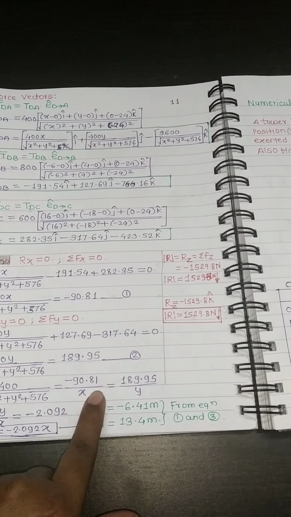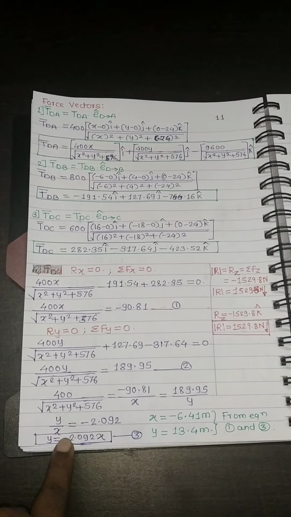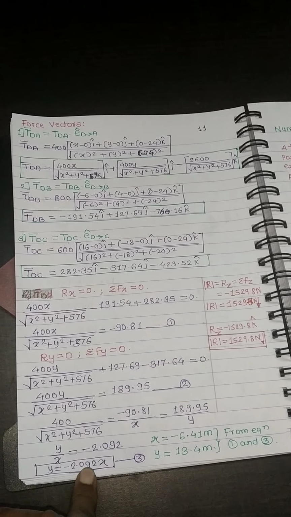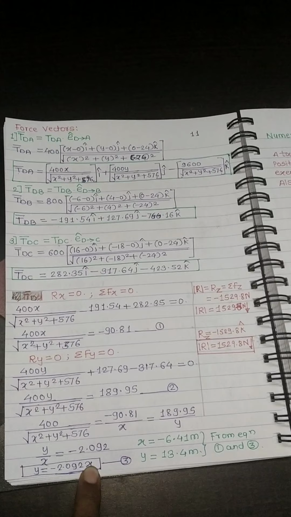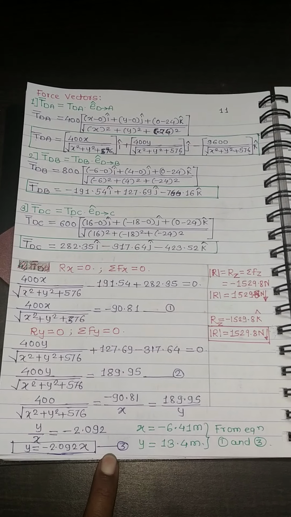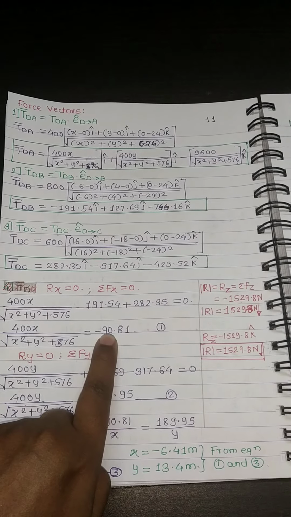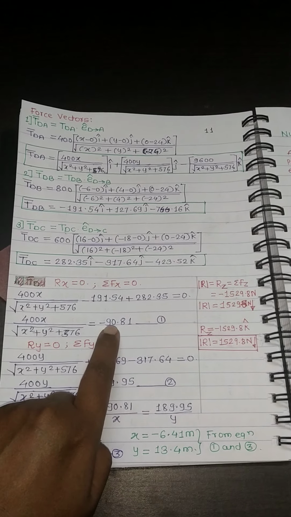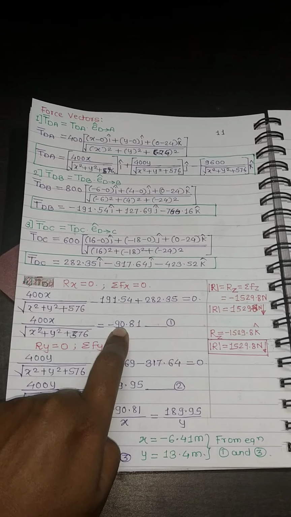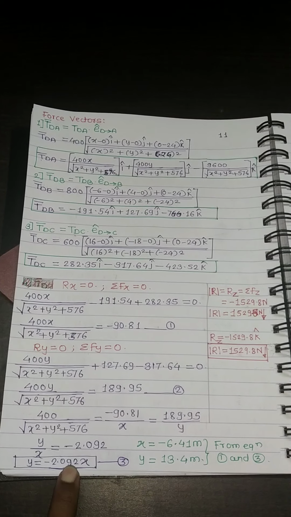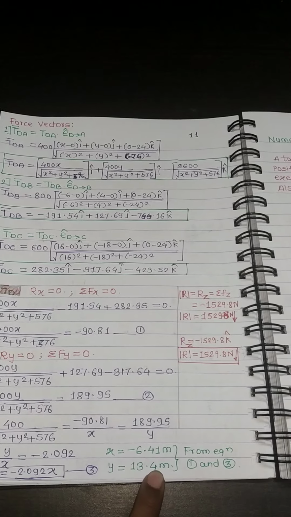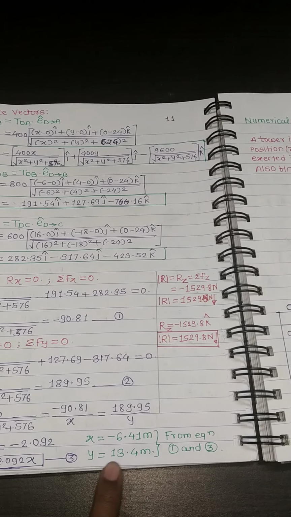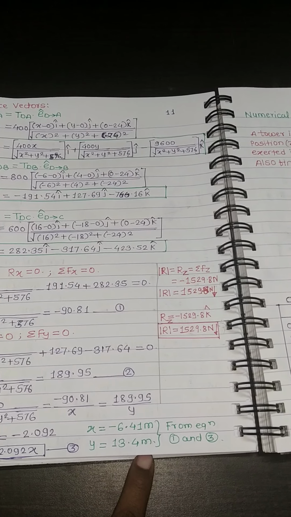From these two, I can express the relation of y with x as y equals minus 2.092x. Substituting this value of y in equation number 1, and then the same value of x in equation number 3, I got the value of x as minus 6.41 and the value of y as 13.4 meter.